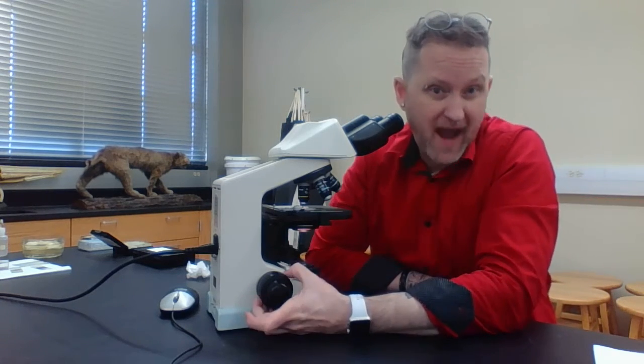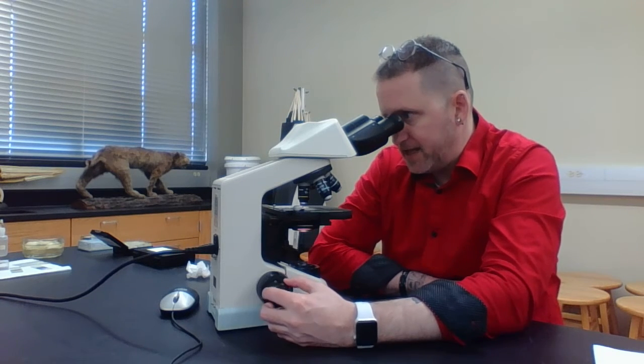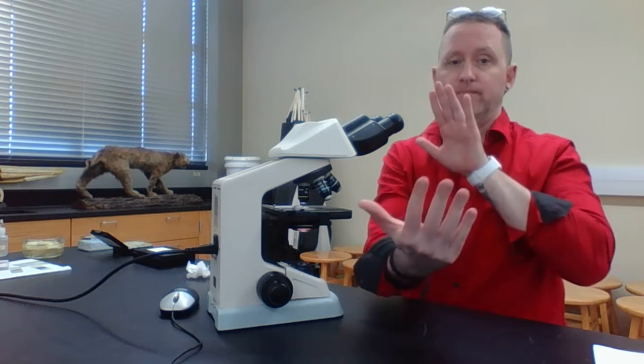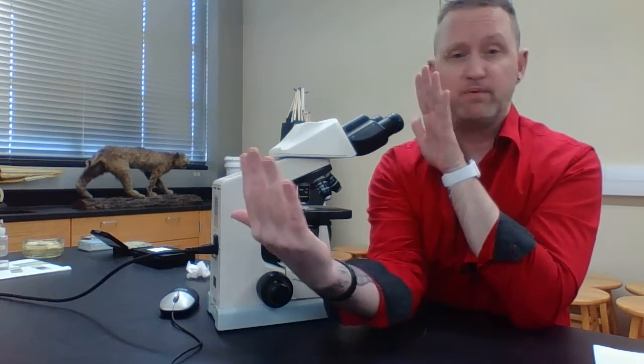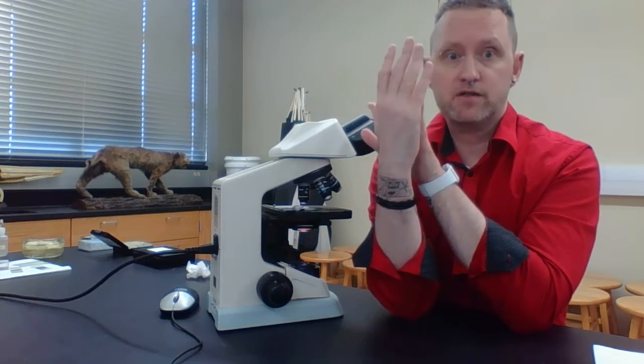But again, you don't want to grab this coarse focus knob. You just want to use your fine focus knob and try to focus. When I'm focusing here, usually I can see two threads that are in focus, but the other one is going to be out of focus, which is interesting. The whole purpose of this exercise is that once you increase your magnification, the focusable field that you're actually looking at is going to get smaller and smaller and smaller.